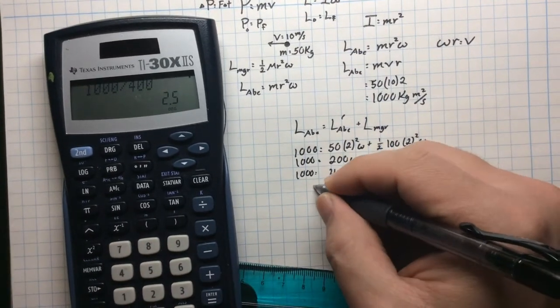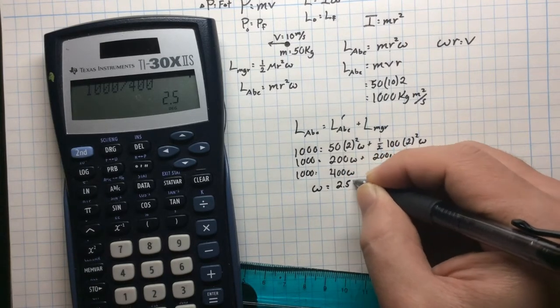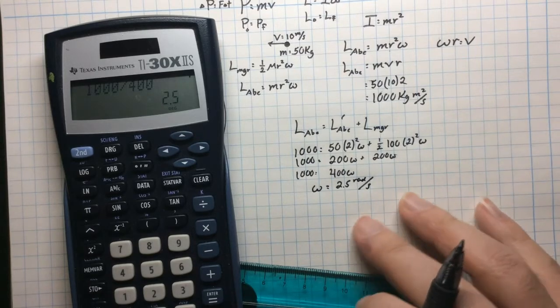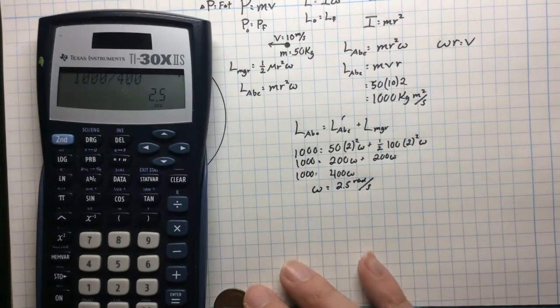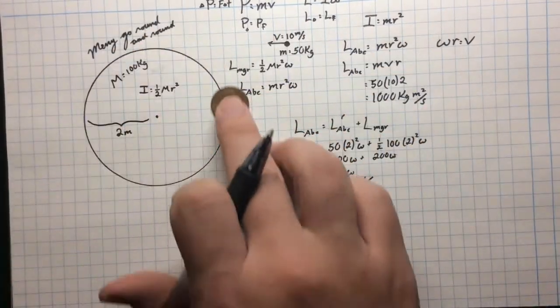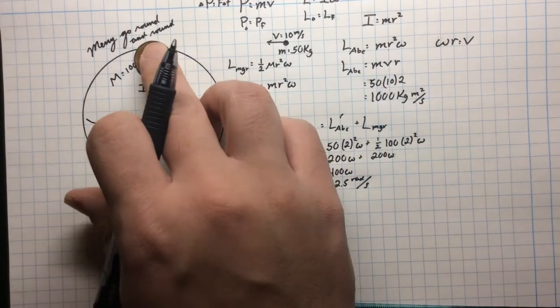I could have done that. Okay, so omega is 2.5 radians per second. So this Abraham here is going to come in and he's going to hit this merry-go-round, stick to it. It's going to spin around at a rate of about 2.5 radians per second. Now, what is that in meters per second for him on the edge?